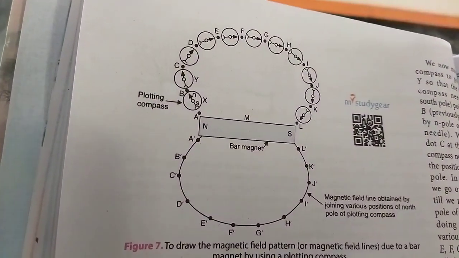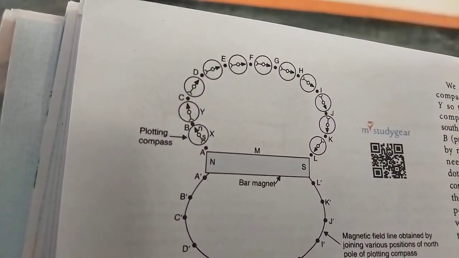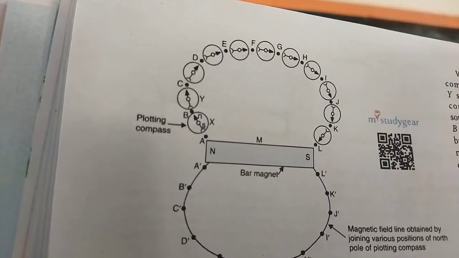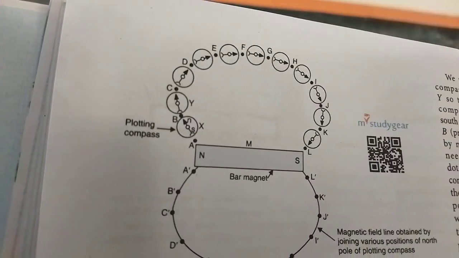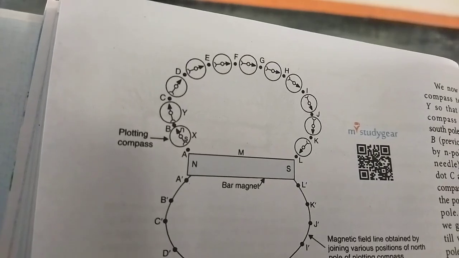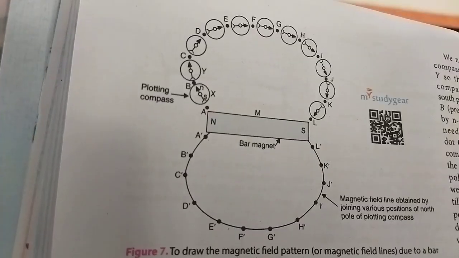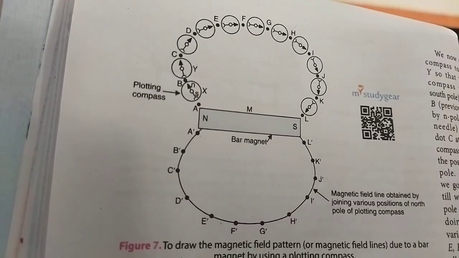Let us see. The plotting compass shows the head of the magnetic compass with an arrow mark placed at points A, B, C, D, E, F, G, H, I, J, K, L. Then again on the downside A dash, B dash, C dash, D dash.